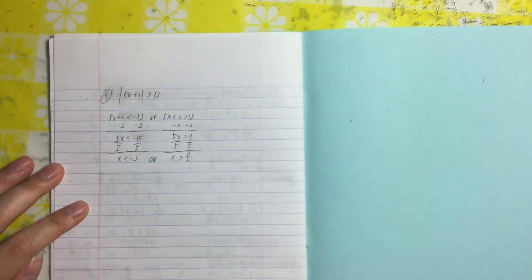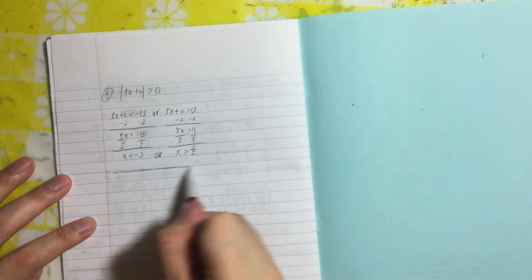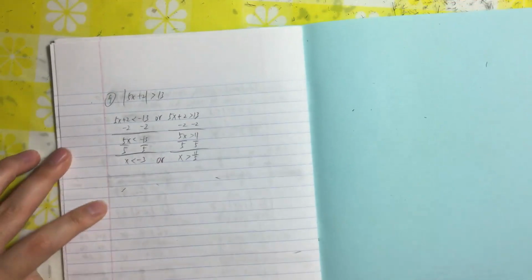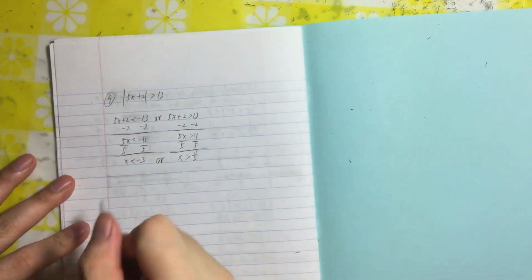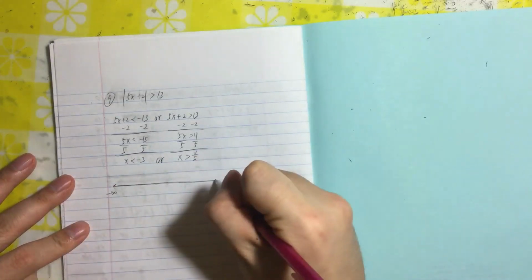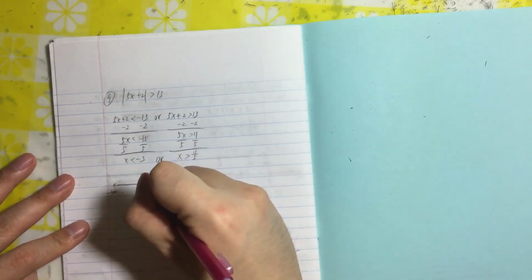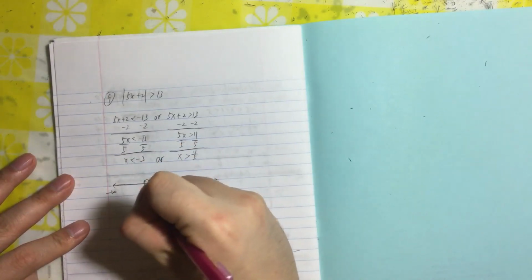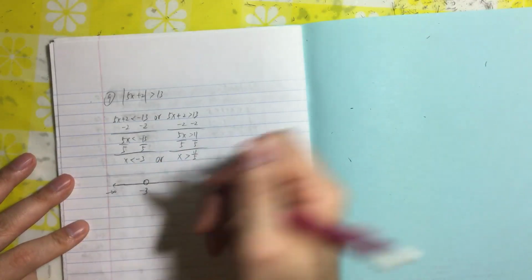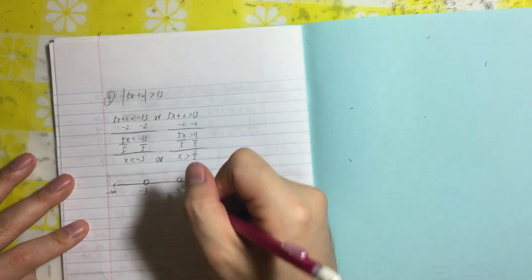Next, let's graph the solution. In the number line, negative 3 is somewhere here. It's not included. Draw an open circle for negative 3. 11 over 5 is positive. That's greater than negative 3, so it's on the right side. It's not included. Draw an open circle.